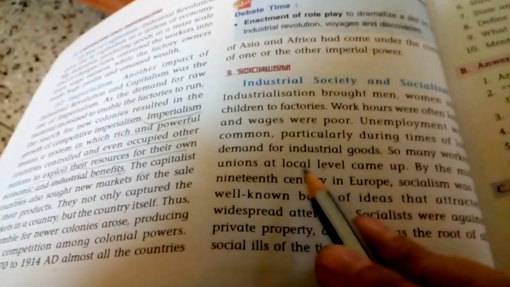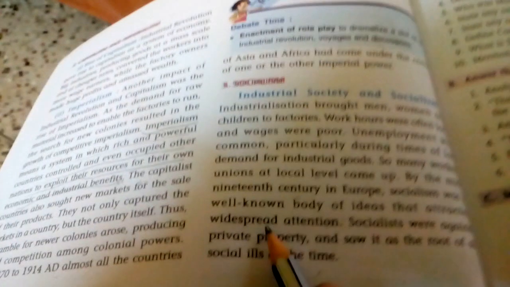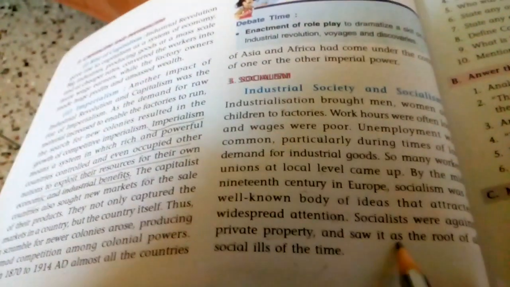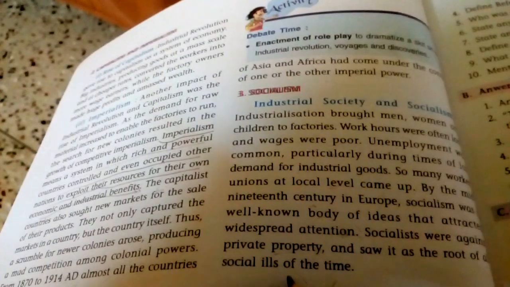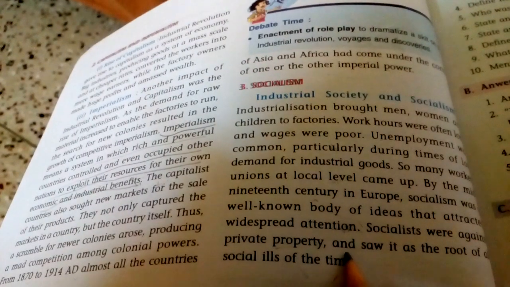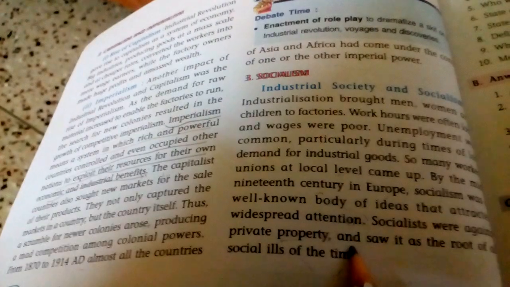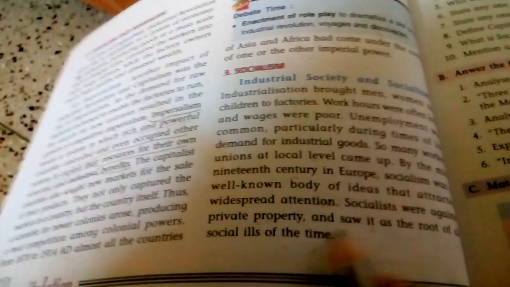As a result, in the mid-19th century in Europe, socialism was a well-known body of ideas that attracted widespread attention. Socialists were against private property and saw it as the root of all evils. Already we have seen that under capitalism, factory owners made huge profits, and the workers who were actually working were merely wage earners. So the socialists were against private property and saw it as the root of all social ills of the time.